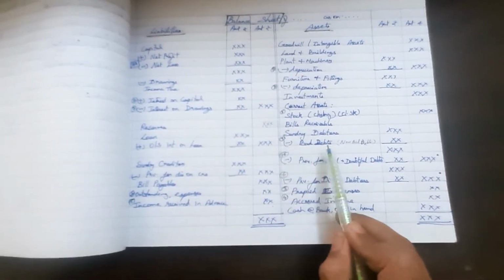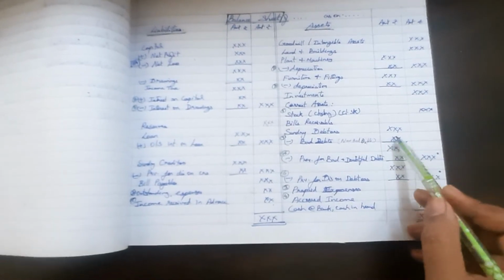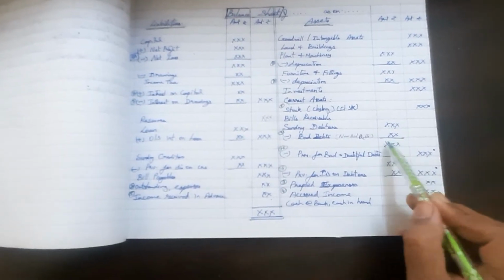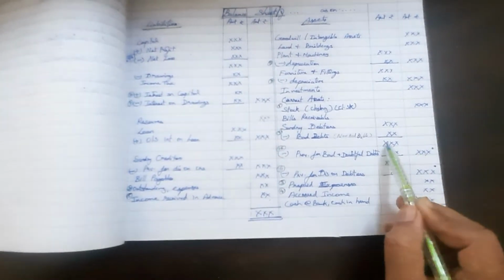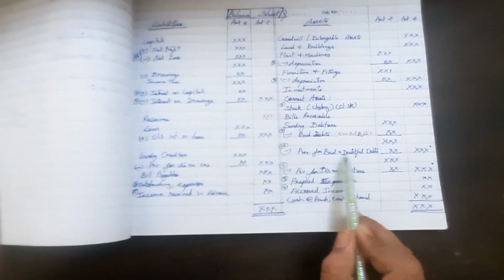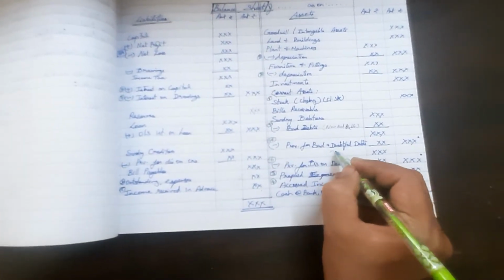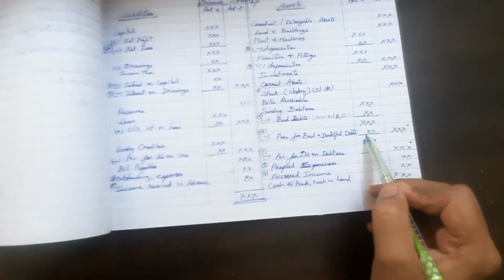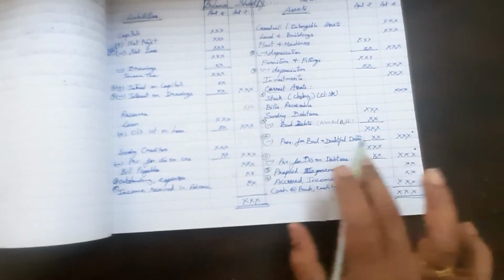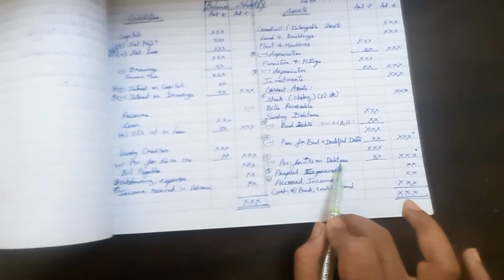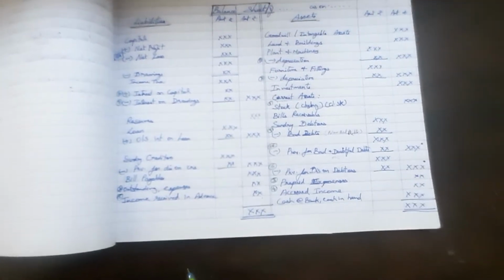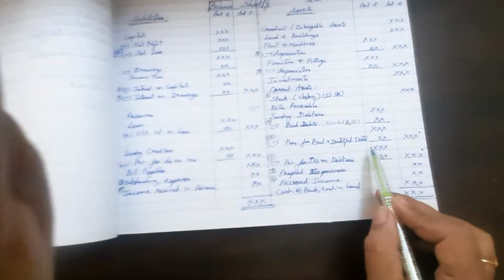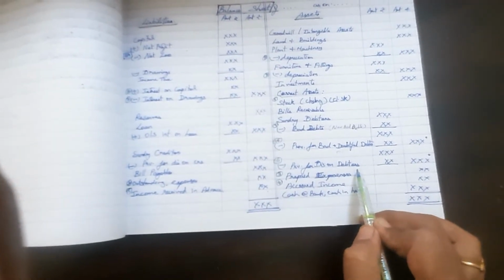Then subtract new bad debts, the amount given in the adjustment, which they would have given directly. For our convenience we call it new bad debts. Subtract that and you will get one amount. On this amount only you have to calculate the provision for bad and doubtful debts. It might be 5% or whatever. Calculate 5% on this amount, and if there is nothing relating to provision for discount on debtors, stop with this and put it in the outer column. If they also have provision for discount on debtors, calculate it on this value.